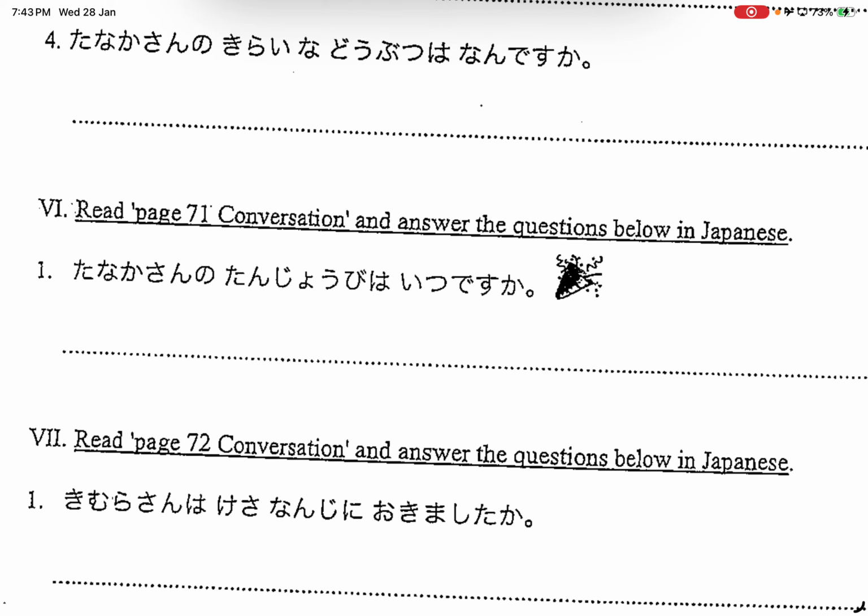Right? He says, 本当ですか? Right? The third line. 本当ですか? じゃあ、私の誕生日と同じですね。 So the word 同じ means same. So 誕生日と同じ means same with my birthday. Right? Same with my birthday.